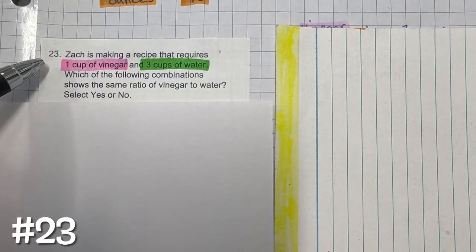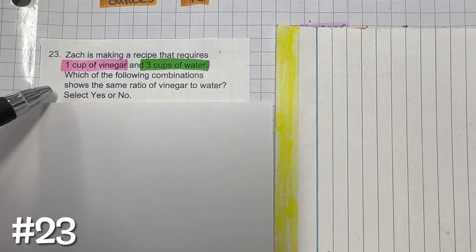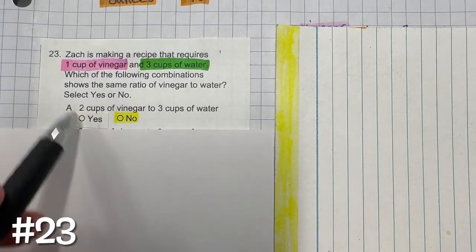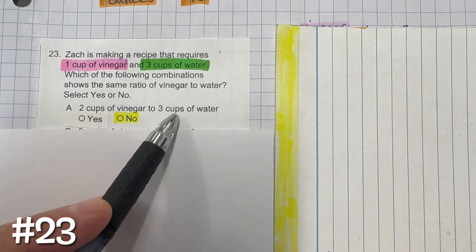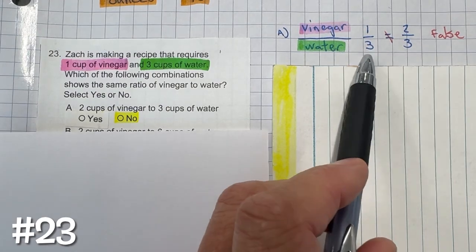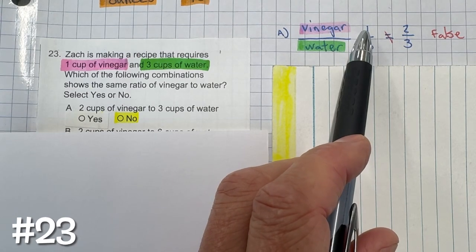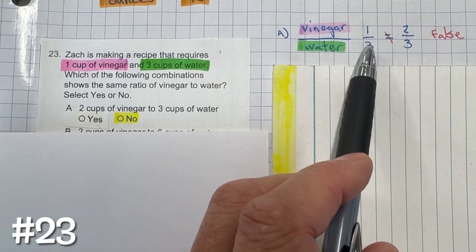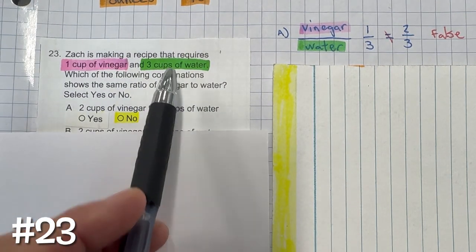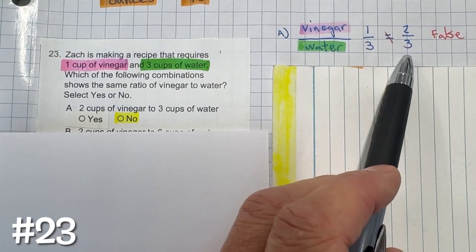Number 23, Zach is making a recipe that requires 1 cup of vinegar and 3 cups of water. Which of the following combinations show the same ratio of vinegar to water? Select yes or no. So here we have 2 cups of vinegar to 3 cups of water. And we set it up as equal ratios. So our 1/3, 1 cup of vinegar to 3 cups of water, that's what's in the problem. And is that equivalent to 2/3?